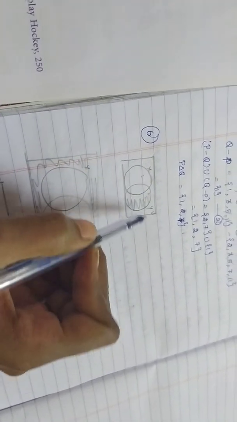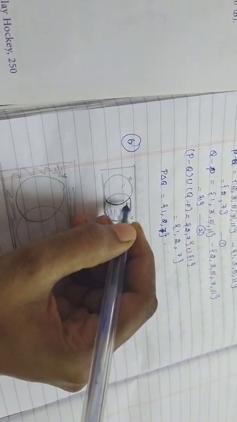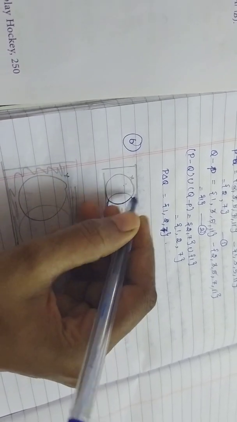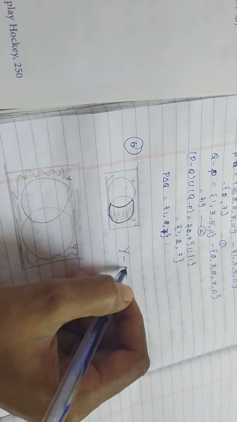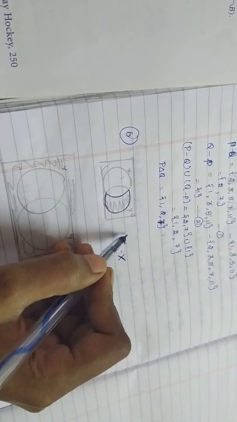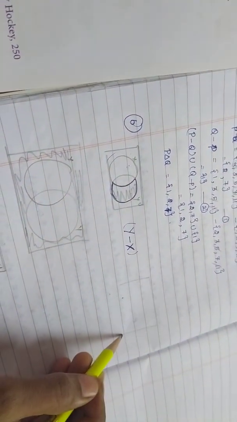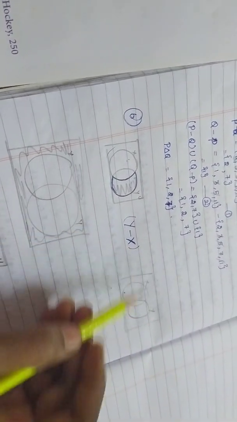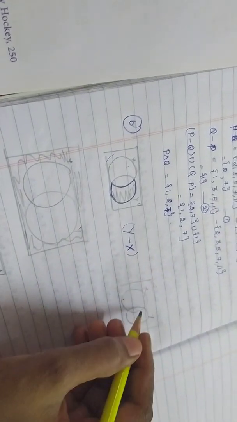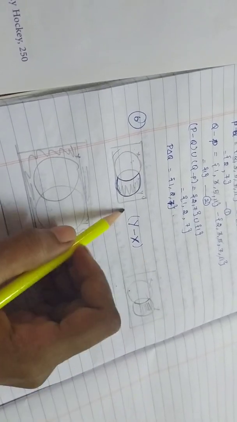What do they mention? Y alone is shaded. That means you neglect the overall X value. So how can I write it? Y minus X. If you give Y minus X, how do we write it? This is my X, this is my Y, so I neglect my X part, and the overlapping part is also neglected. So I shade this region, that is what they have given.